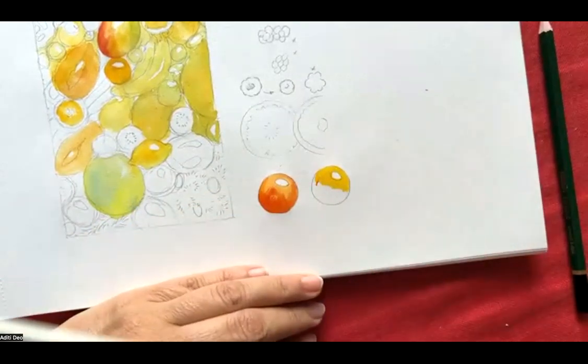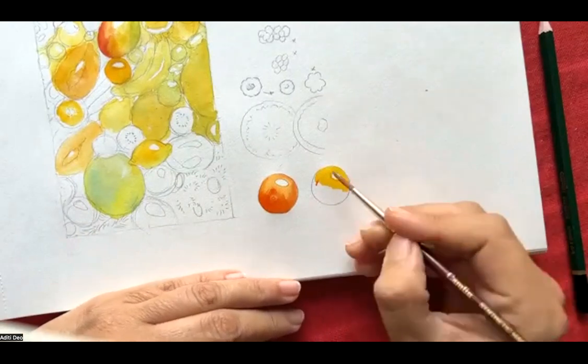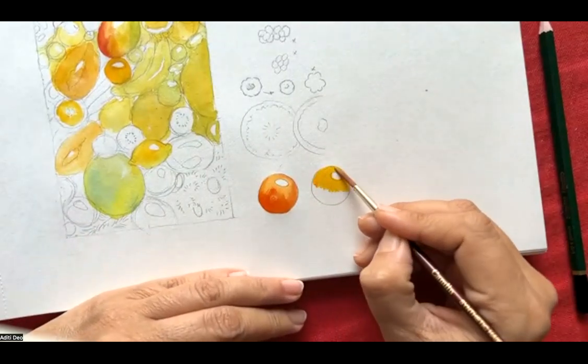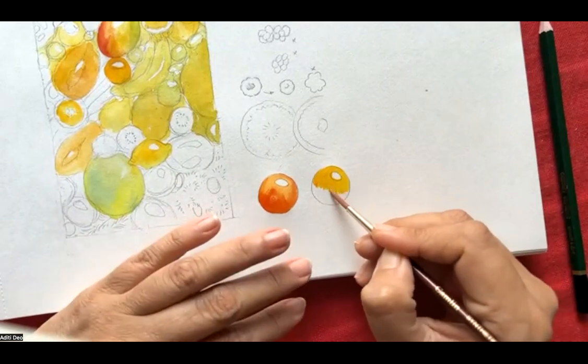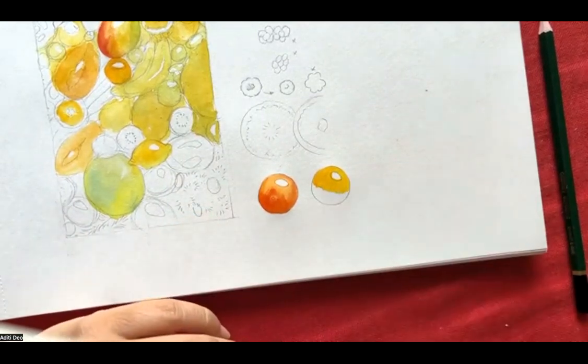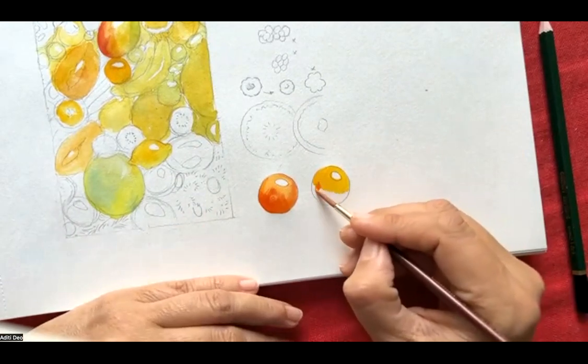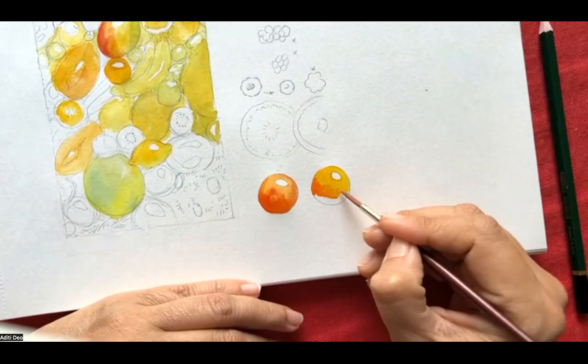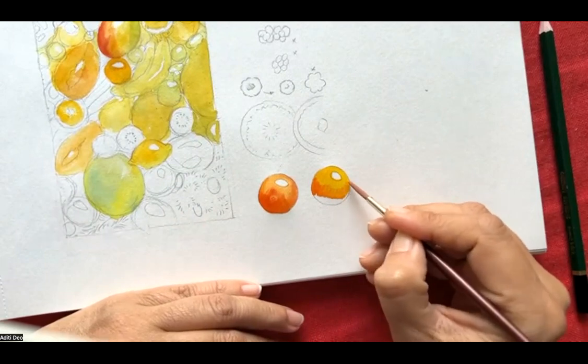And before the paint dries, wait, I'm going to repaint this. I'm pulling all the color towards this edge so that this edge is wet. And then I will, again, pressing the brush just a little bit, embed that color in.